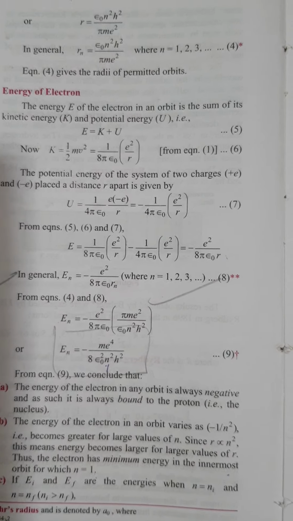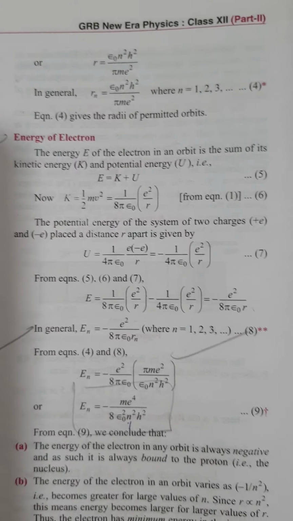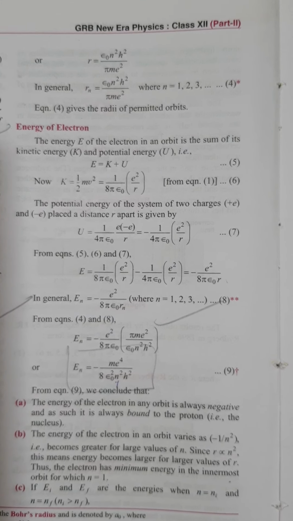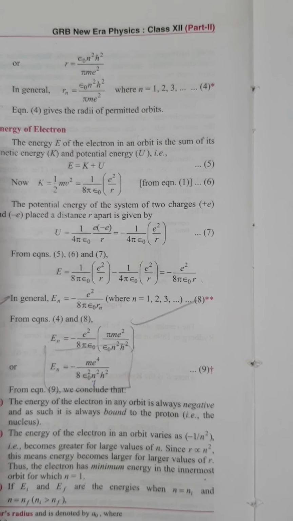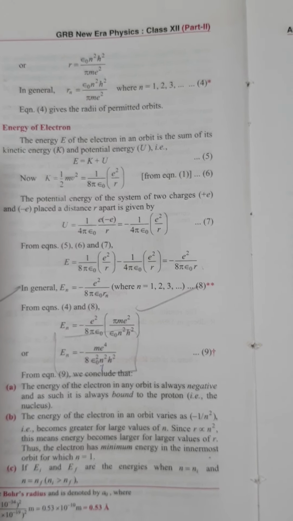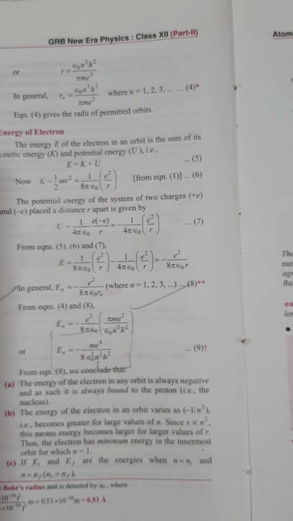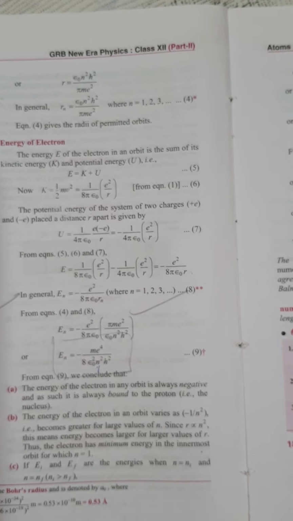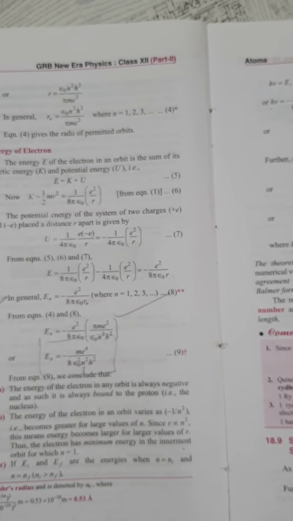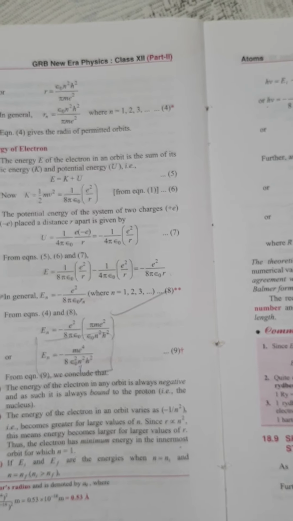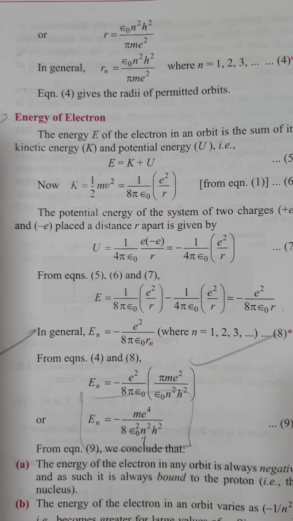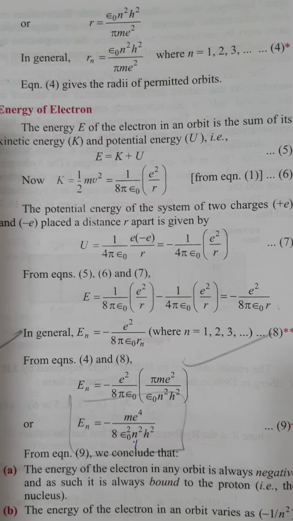The negative sign signifies why the energy of the electron in the orbit is negative: because it is bound with the nucleus. The electron is bound with the nucleus, right? And as I said, En is proportional to 1 by n square. It means as n becomes larger, energy becomes larger. The electron has minimum energy for the innermost orbit and larger energy for the outermost orbit. Again I repeat, the electron has minimum energy in the innermost orbit. We will study it.